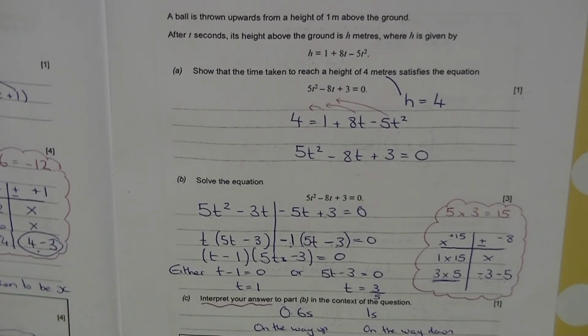So you've really got to think about answers. When you've got 2 answers, do the 2 answers make sense? Normally it's the minus one that doesn't, the positive one does. But if they're both positive like that, I guess in that question they both kind of make sense.